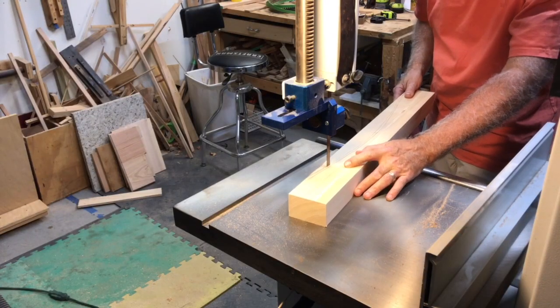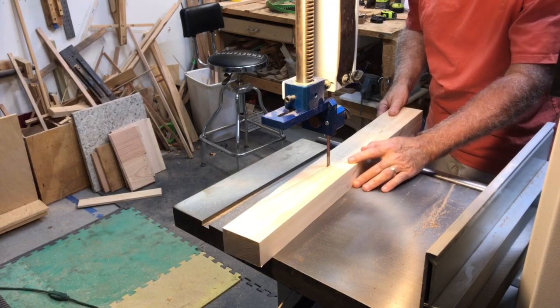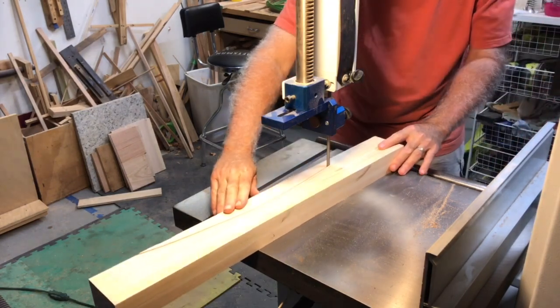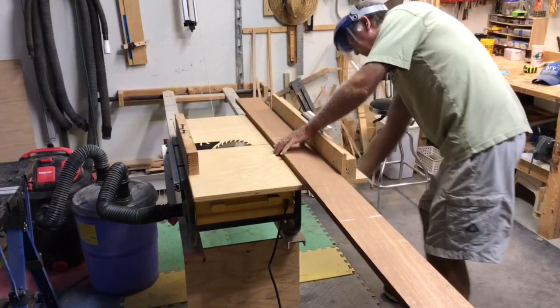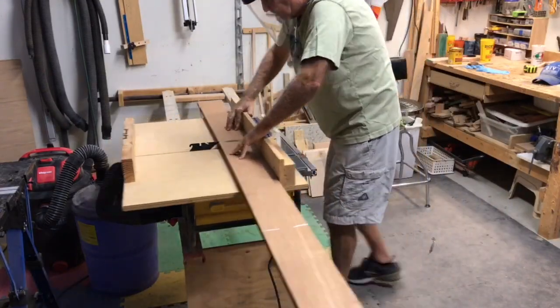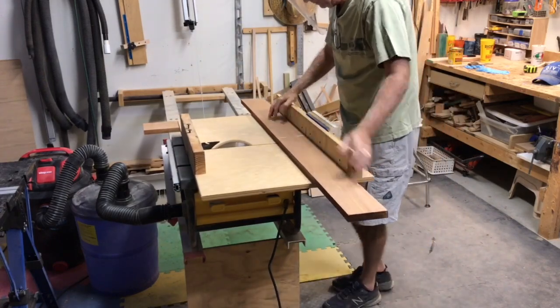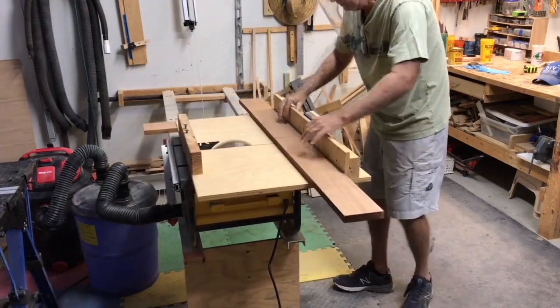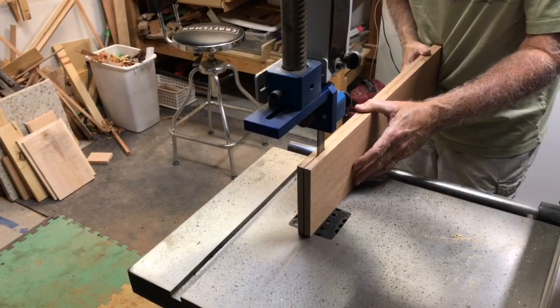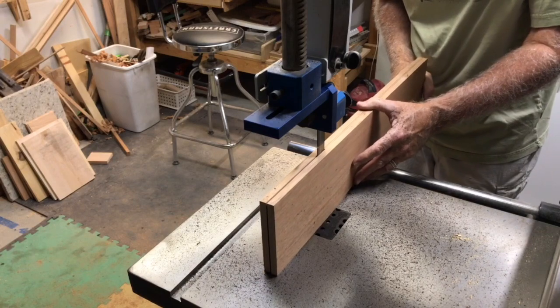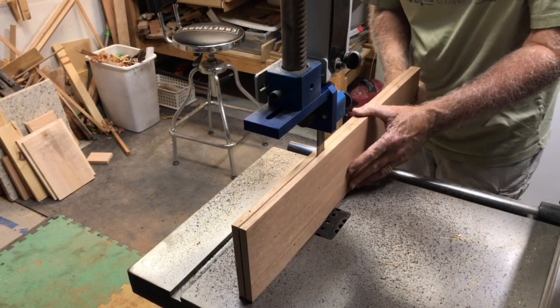So I take my leg blank over to my bandsaw and I cut the arch into it so I can prepare for the legs. So this is a 3-inch wide by 2 inches with a 1½ inch depth arch. Then I'll take my mahogany and cut it to size for the top. Taking the mahogany and I'm splitting it on the bandsaw for drawer fronts for each of the drawers.